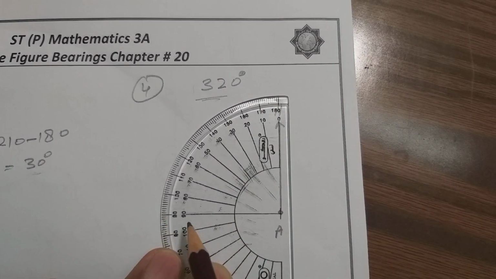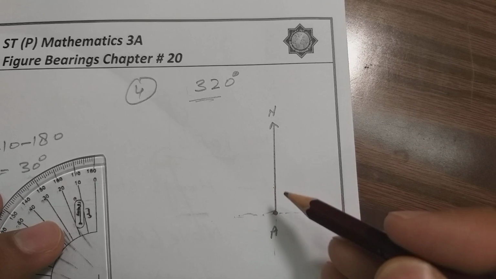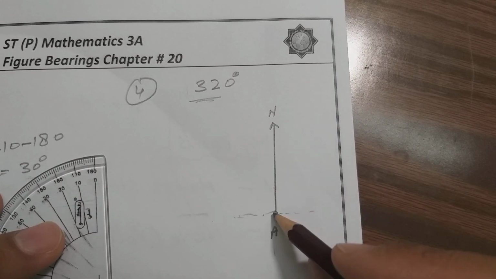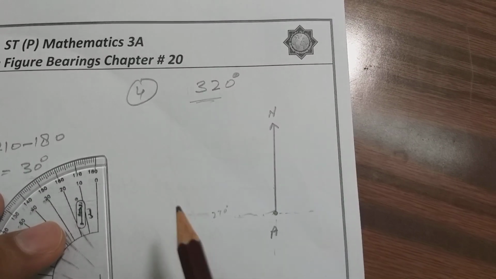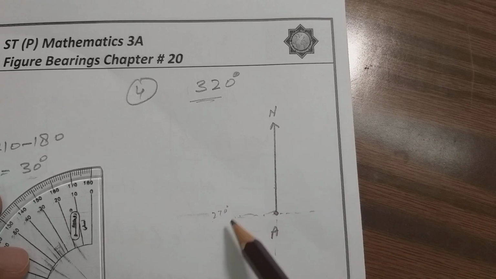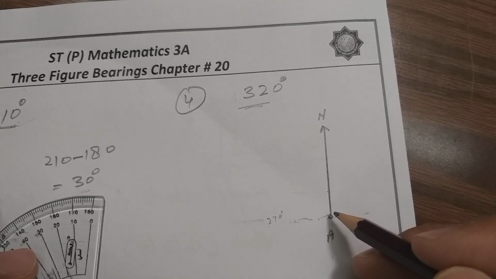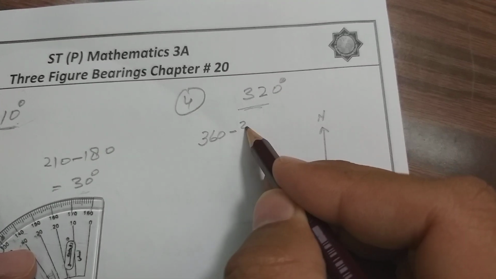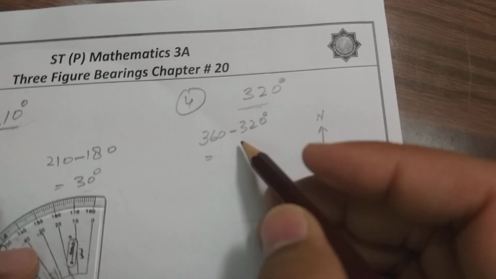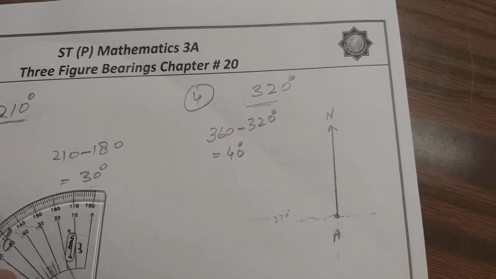We know from here this line is 90 degrees, this is 180, this is 270, and this means 360 degrees. So how many degrees do we add to 270 to get 320? It's up to you. Either you go this way, or if the complete circle is 360, then 360 minus 320 gives me what angle? 40 degrees.